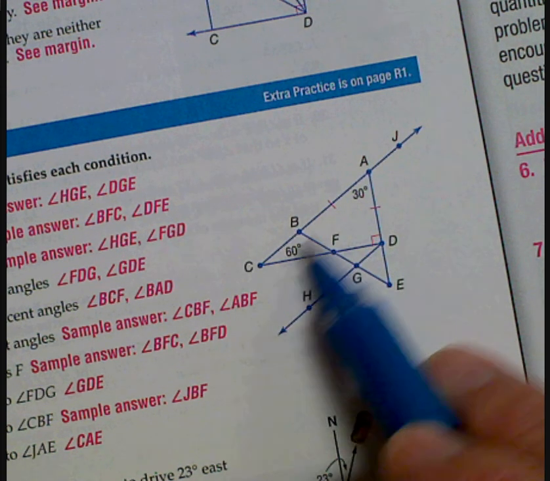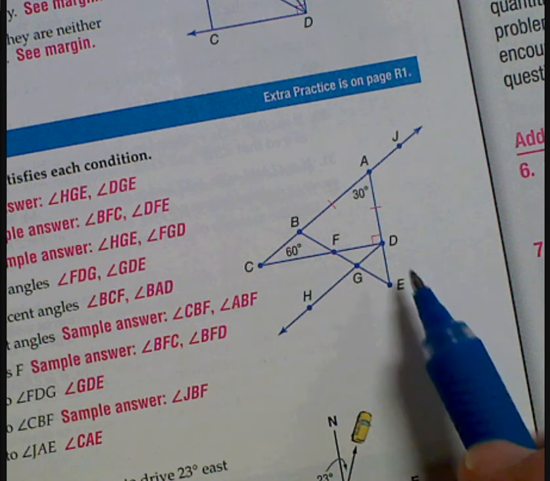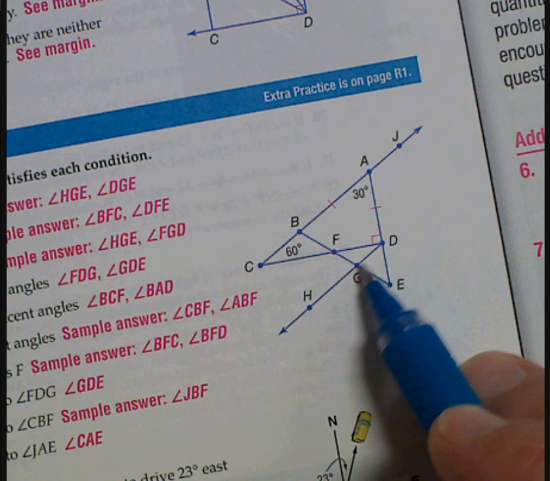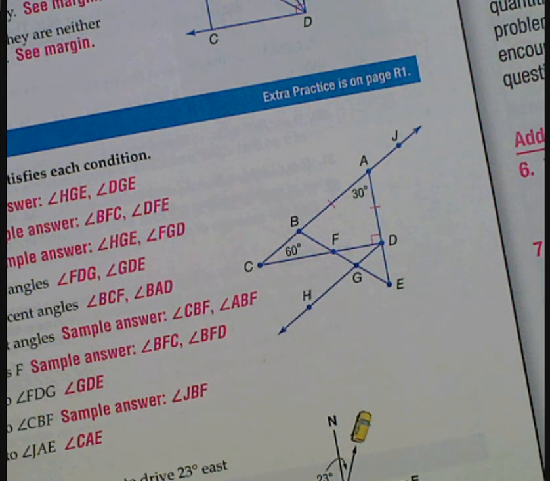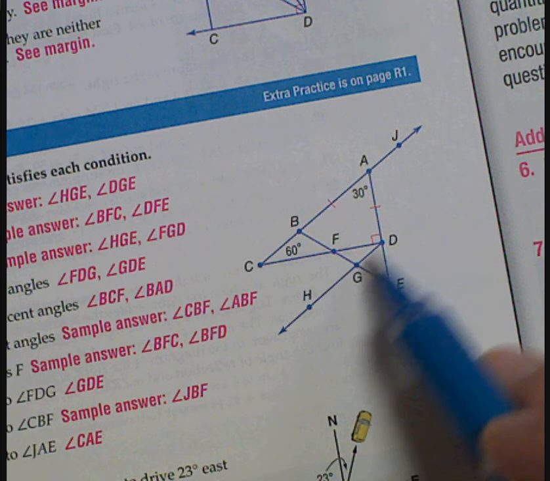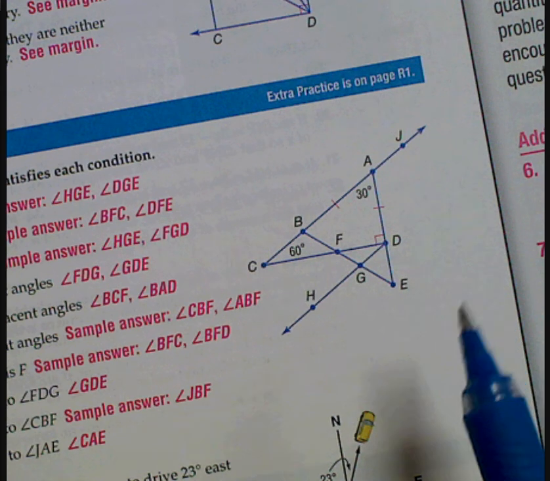Those are side by side. Those are adjacent. We could also do EDG and GDF. Those are adjacent. We could even do GDF, FDA. Those are adjacent. Many to choose from.